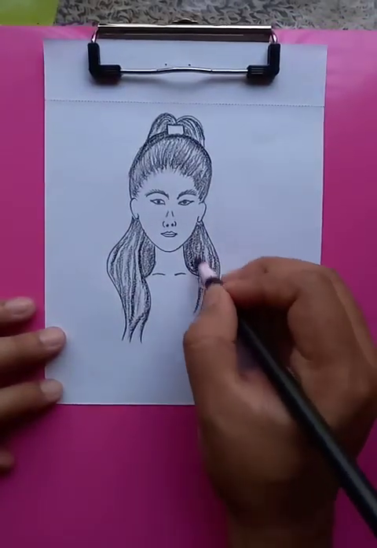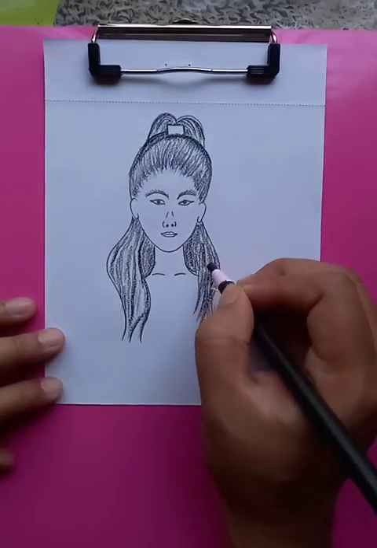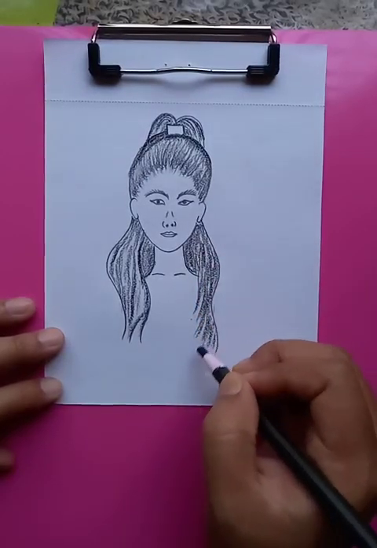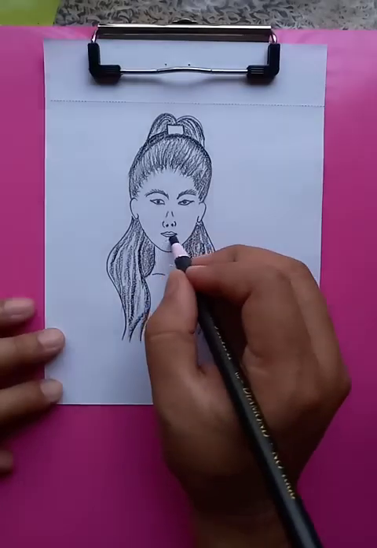So the monochromatic coloring is almost completed.